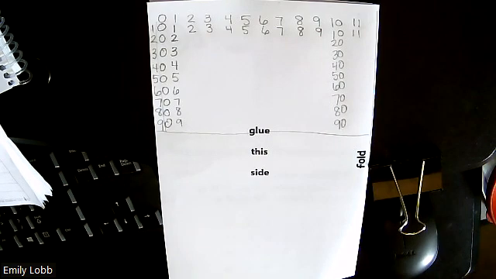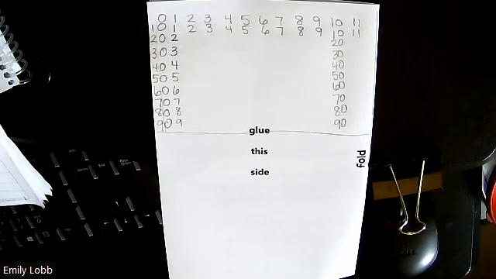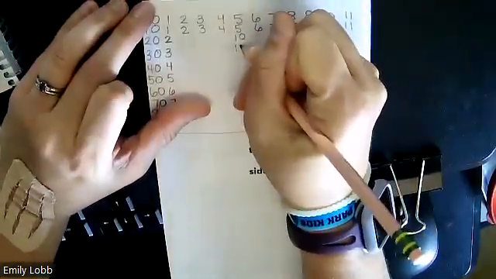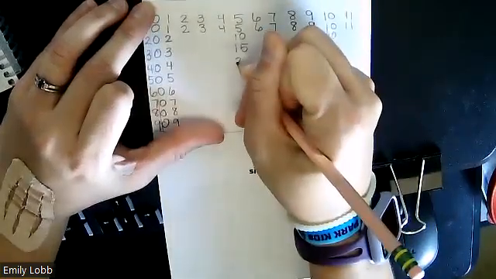So we just talked about counting by 5s. Can you count by 5s? 5, 10, 15, 20, 25, 30, 35, 40. So that's what we're going to do here. 5, 10, 15, 20.